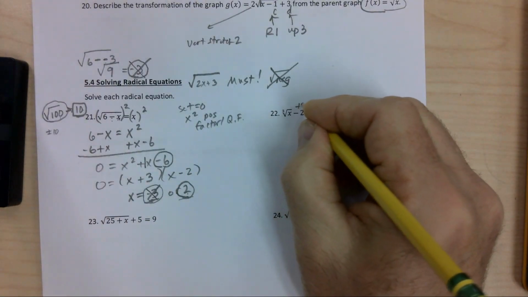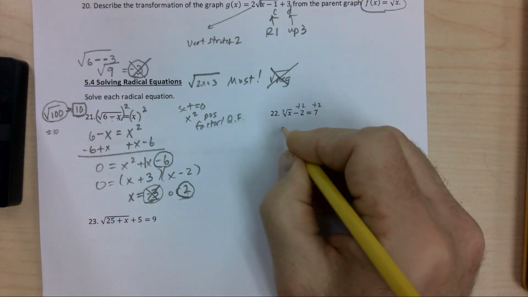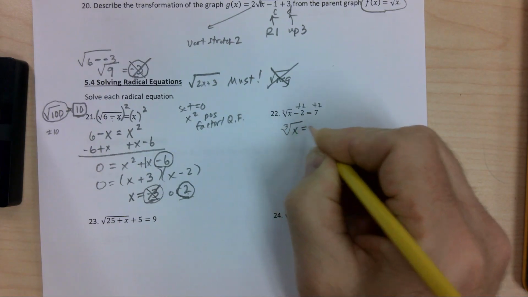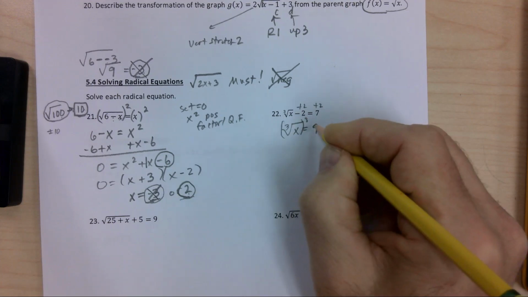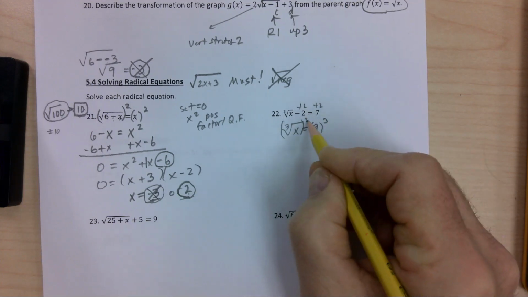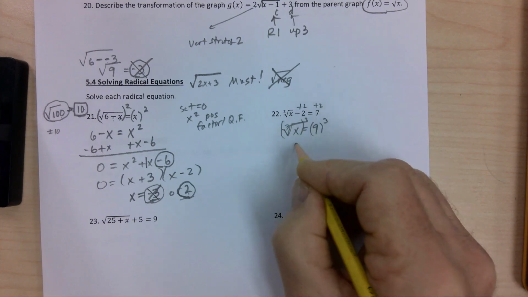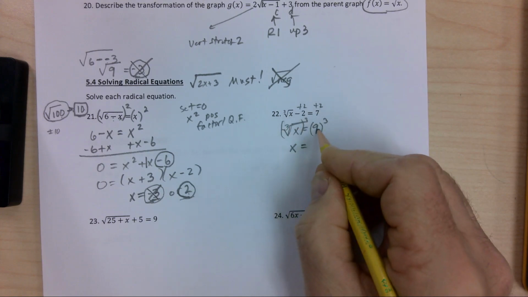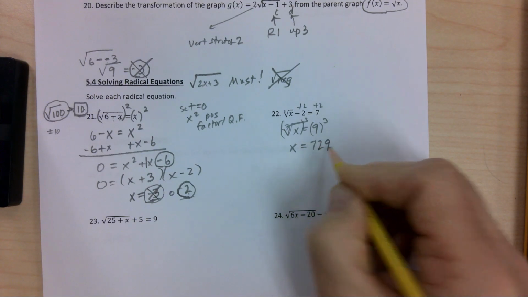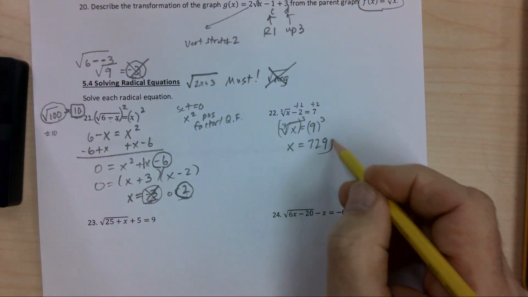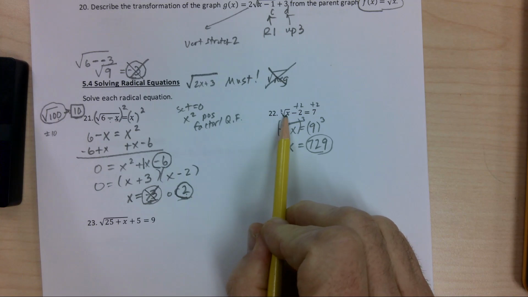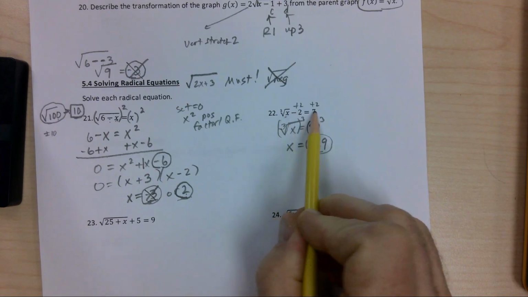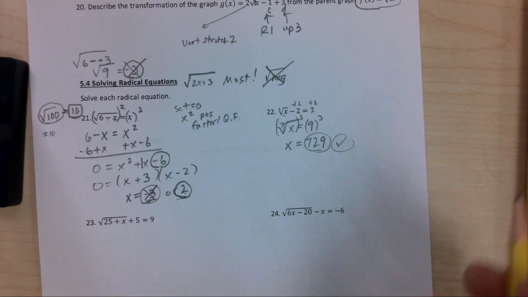This one, add 2, add 2. Cubic root of x is 9. This was a lot easier than the last one. I'm going to cube this, and I'm going to cube this. This absorbs this, so we're just x equals 81 times 9 is 729. And if we plug that back in, the cubic root of 729 is 9. 9 minus 2 is 7. So, yep, check mark's good.